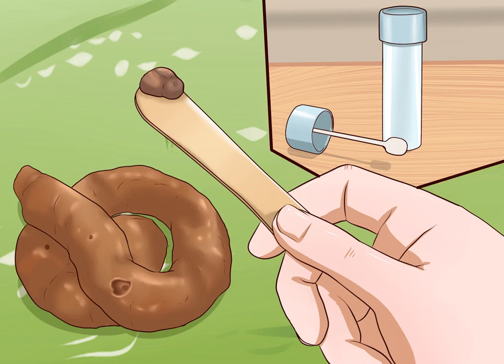Scoop a sample of feces with a popsicle stick or a disposable spoon and place it in a clean, screw-top container that has a tight-fitting lid. Your vet can provide you with a container specific for this purpose. If you don't have anything appropriate, store the sample below 30 degrees Celsius and drop it off at the vet clinic when you can. The sample does not have to be especially fresh to have evidence of worms.